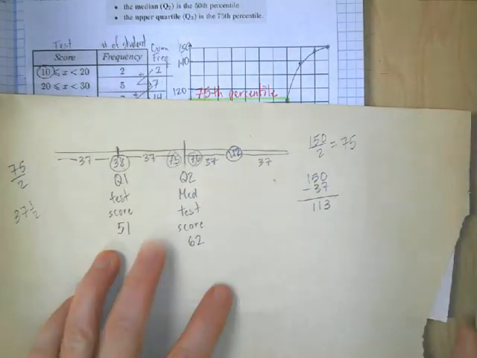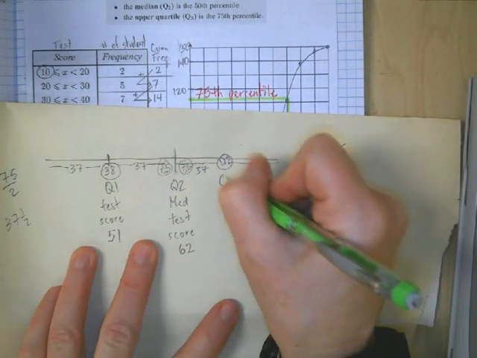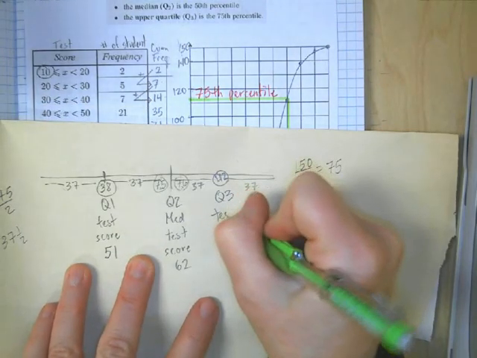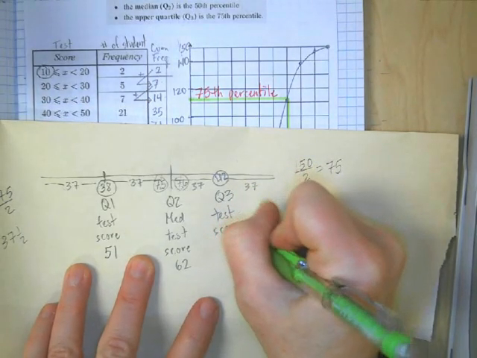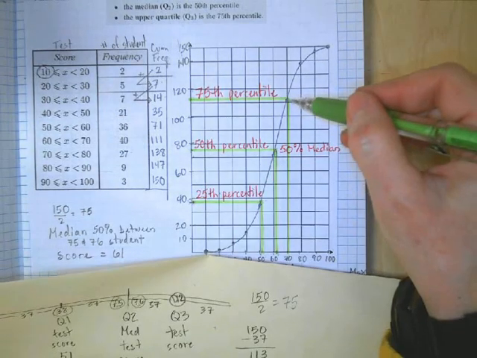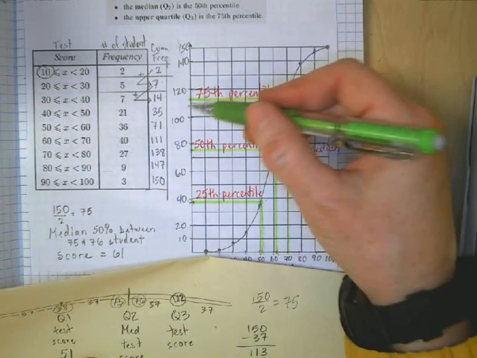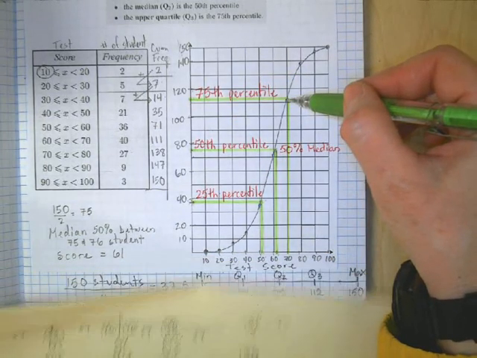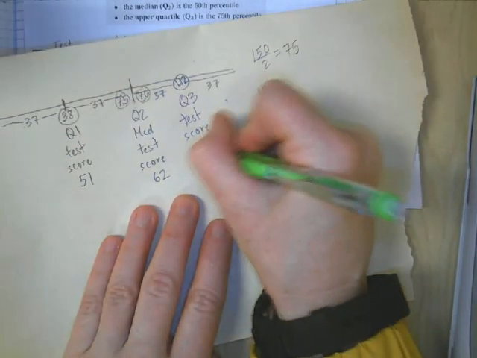All right, so 112, what is their test score? That's Q3, and their test score is going to be, if I read that off, so that's about my 110, 112, somewhere around there. It actually looks like it's probably exactly 70. So their test score is 70.